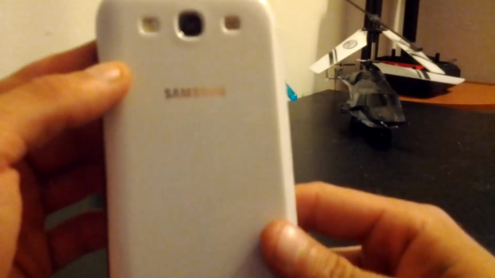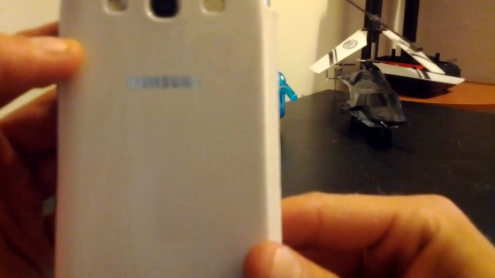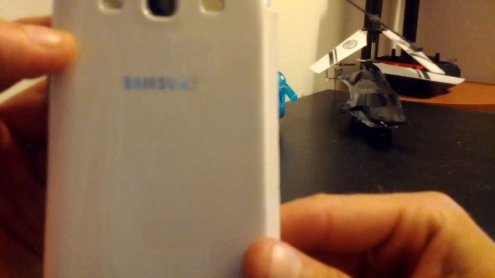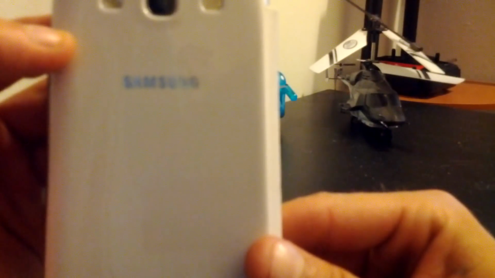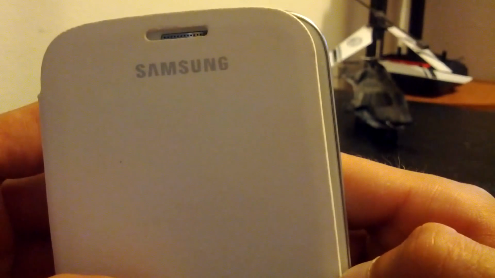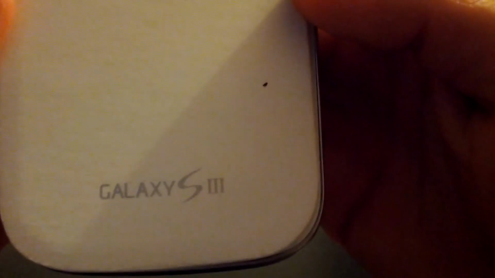And I also want to mention this case. This is my flip case that I got for $10 on Amazon, and it has the markings of the Samsung Galaxy S3. If I could get that to focus on the back there, that'd be great. I don't think it's going to, but maybe on the front. You see it says Samsung and then Galaxy S3.